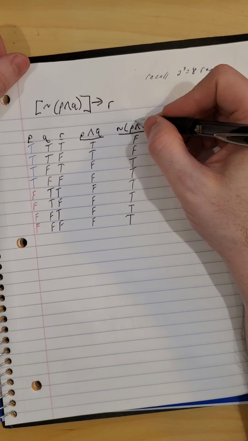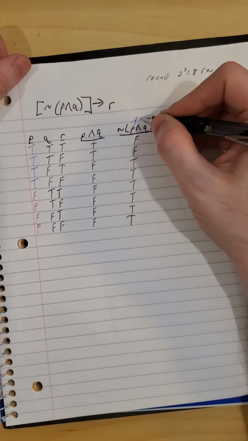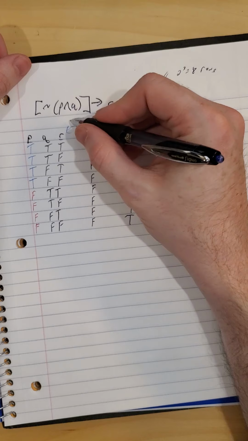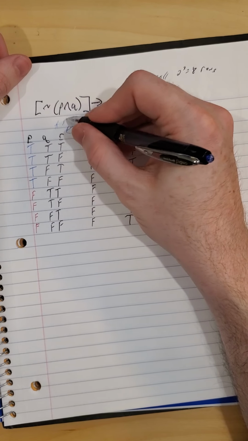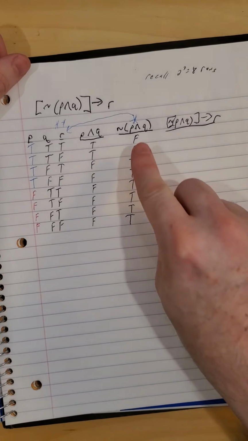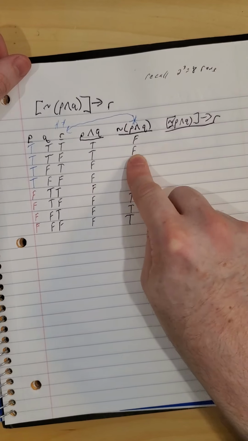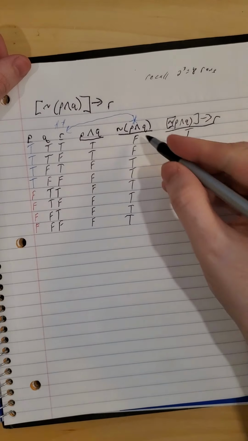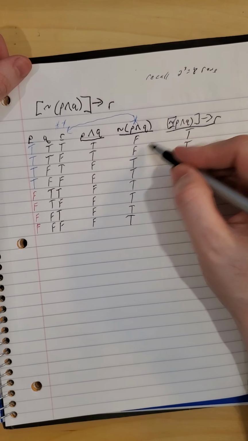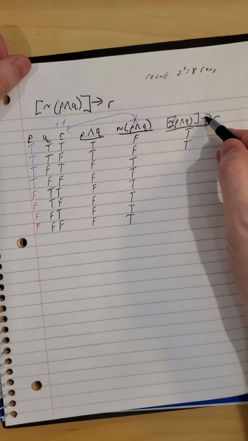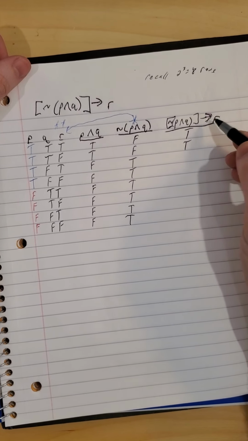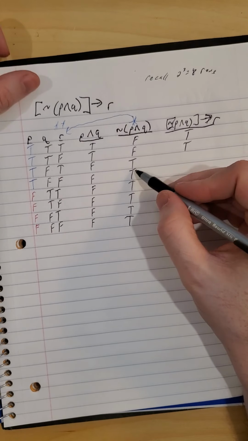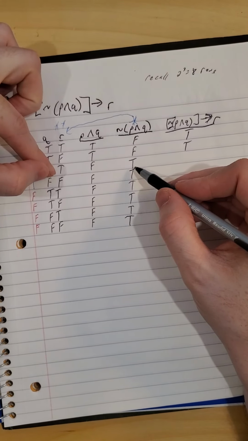So where I'm going to look, I'm going to start looking here first and then look at R second. False followed by anything is true for the if-then. So the first 2 are automatically true just based on what's happening before the arrow. After that, the rest are starting with trues, so I have to check both parts of it.